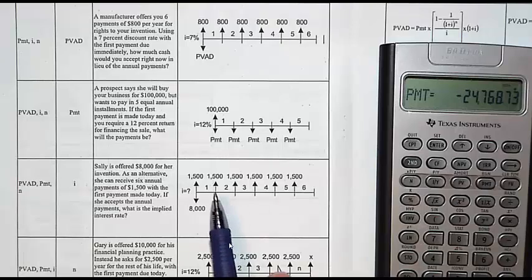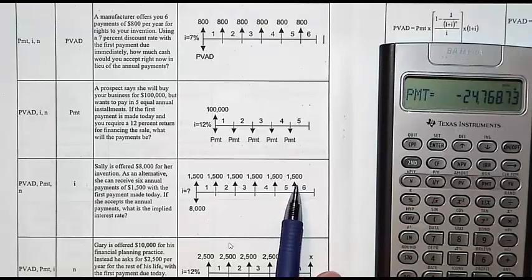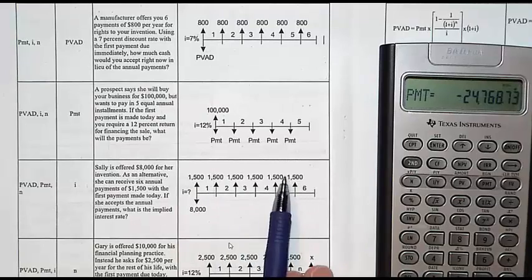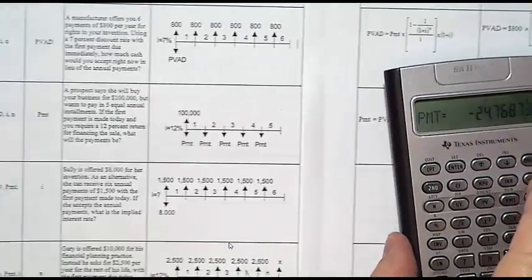Well, let's take a look. We've got 1, 2, 3, 4, 5, 6 payments, and 6 times 1,500 would be $9,000. So we've got to discount $9,000 worth of payments back to the present to equal $8,000. Well, that's not a huge rate because 9,000 is not that much bigger than 8,000, so we know the rate's not going to be huge.